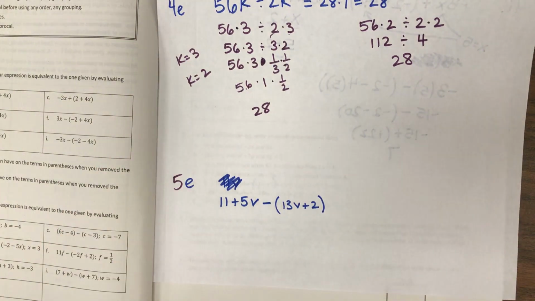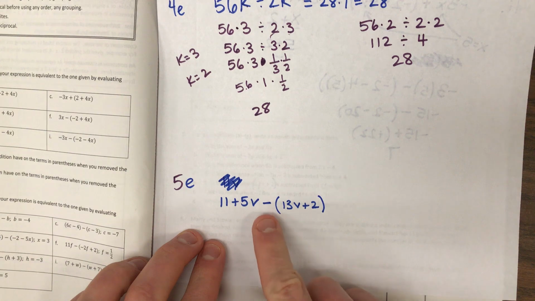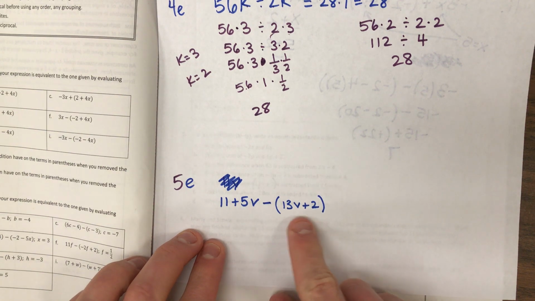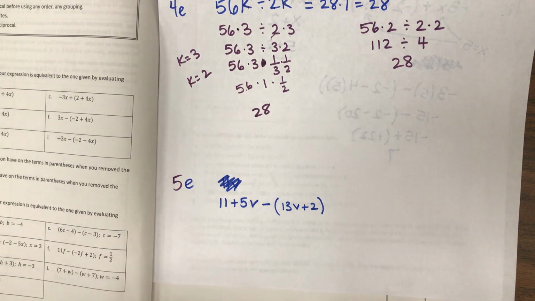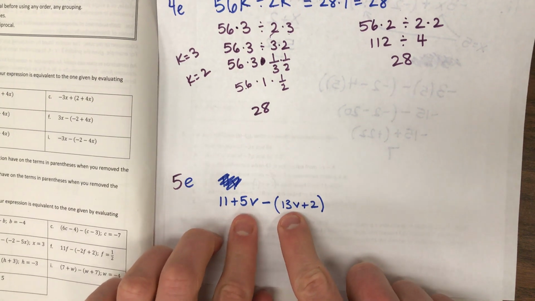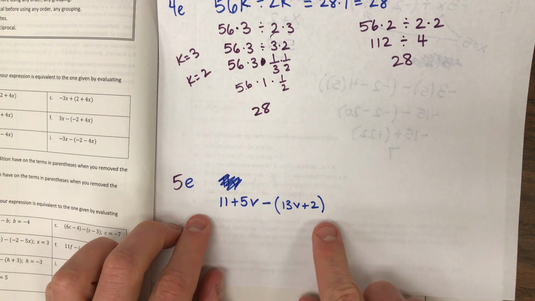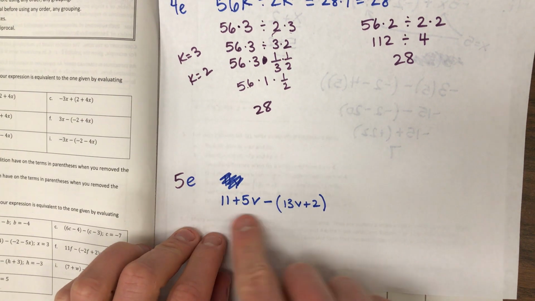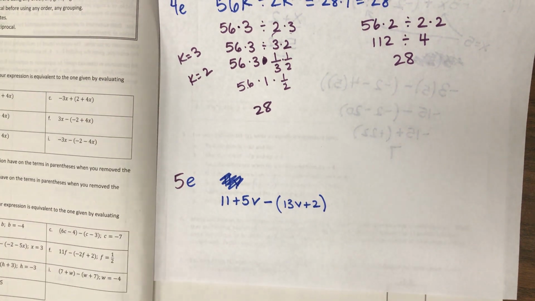the last video. So let's do 5e together. The expression is 11 plus 5v minus quantity 13v plus 2. And our goal is to combine this 11 and this 2 and this 5v and this 13v, but we can't combine anything inside the parentheses with stuff that's outside the parentheses till we get rid of those parentheses.